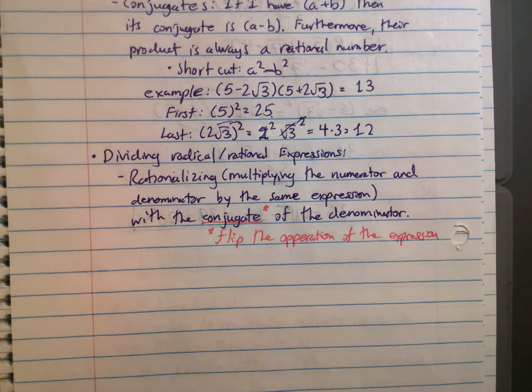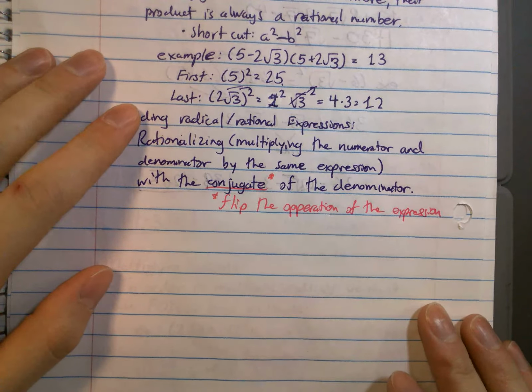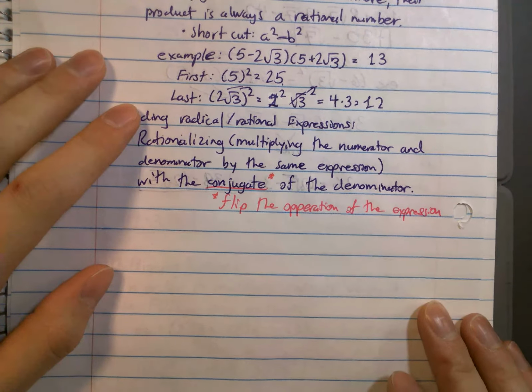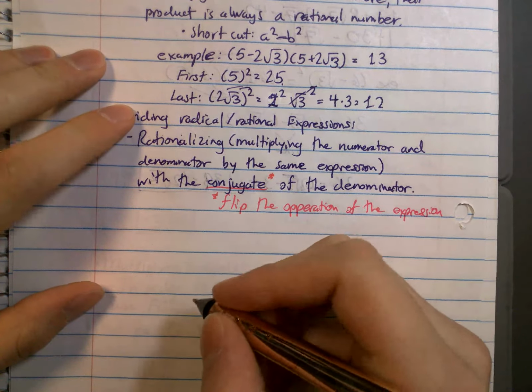So we covered multiplication of radicals. Now we're going to divide radicals, and we need to know what a conjugate is in order to do that, because that's how we simplify them. The big rule of dividing radicals is we don't want radicals in the denominator when we are done.